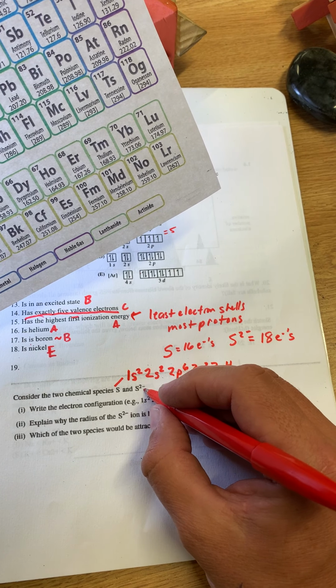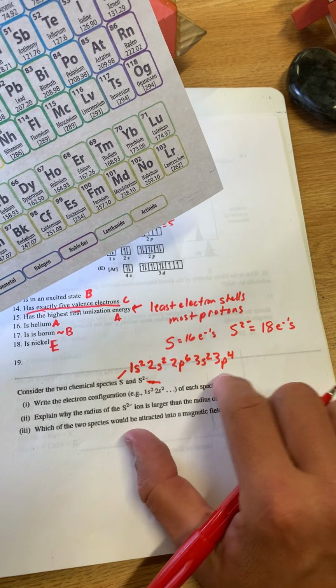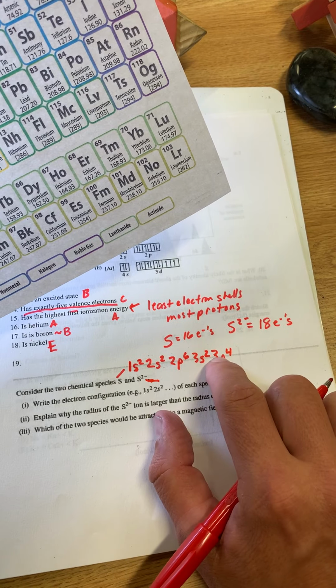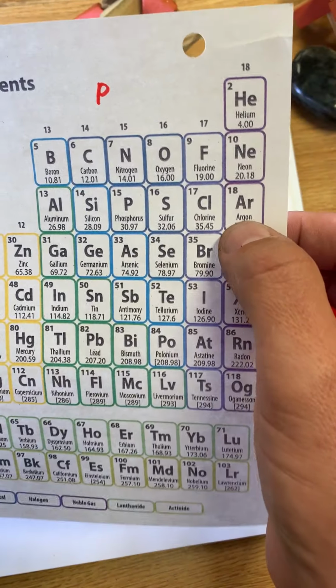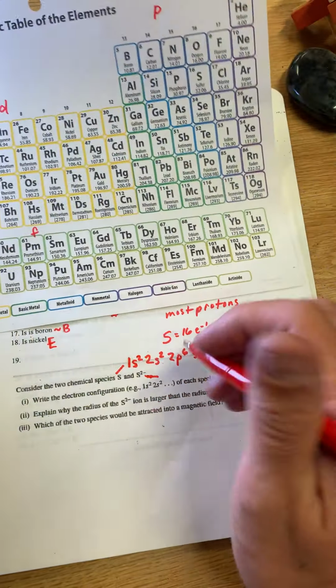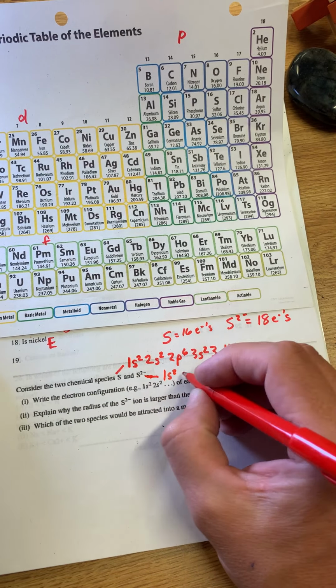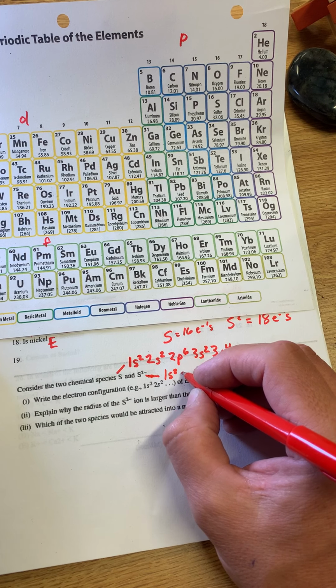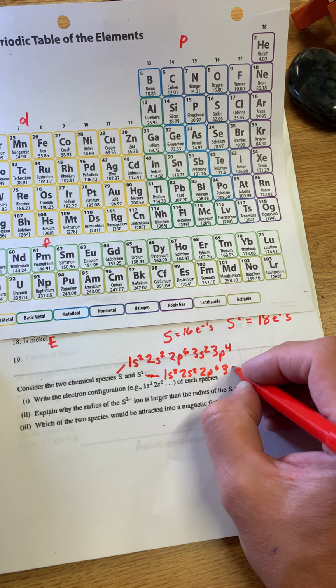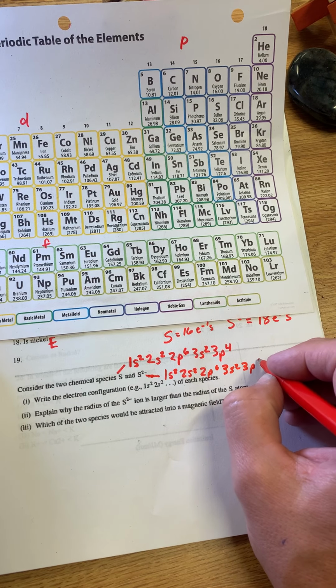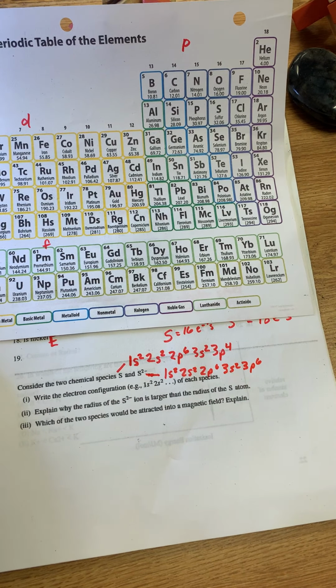What about S2 minus? It's going to be the same thing, but with 2 more electrons here, right? It'll be full. It'll have the same electron configuration as argon. So we'll just rewrite everything, but with the 3p6 at the end. 1s2, 2s2, 2p6, 3s2, 3p6. Okay.